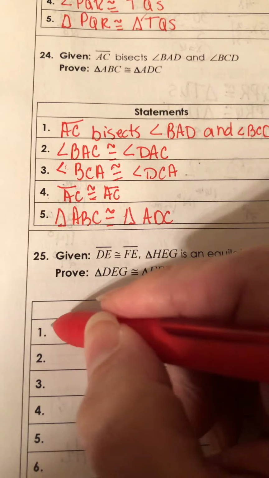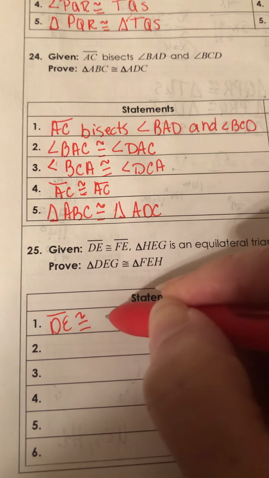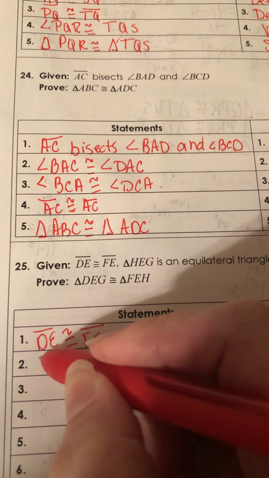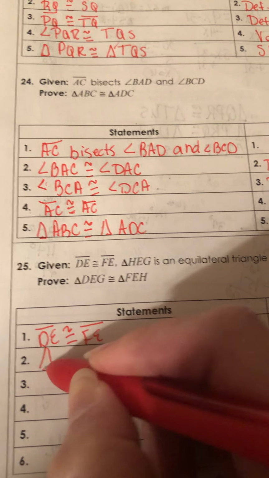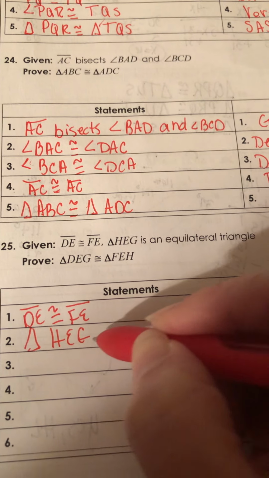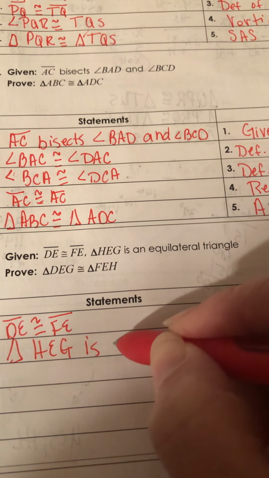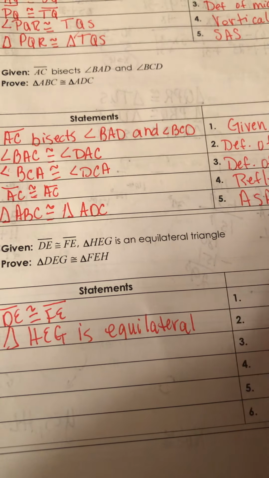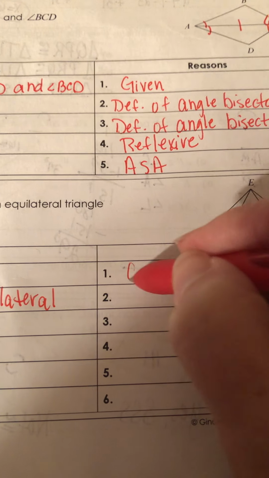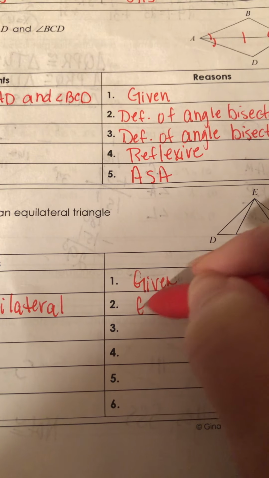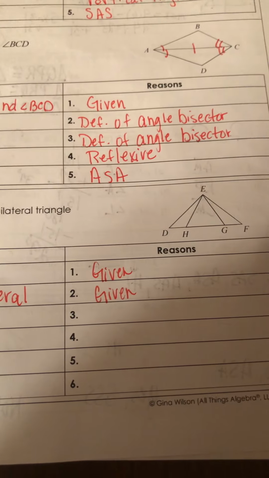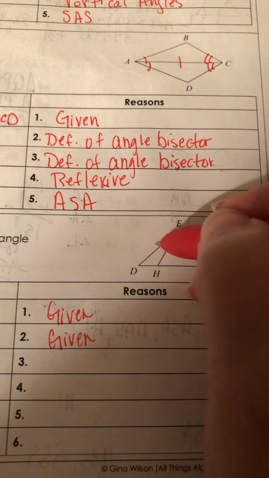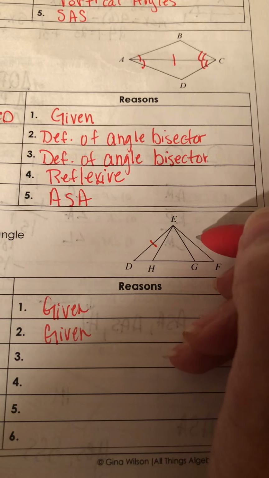We've got DE is congruent to FE. Now since this is different, I'm going to put it on a different line. Triangle HEG is equilateral. That means it's going to have 3 congruent sides and 3 congruent angles, but both of these were given. All right, so let's fill in what we know. DE is congruent to FE.